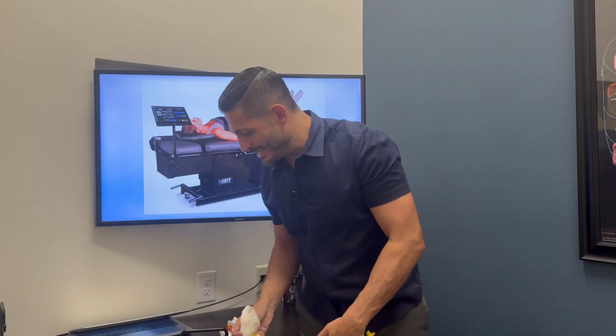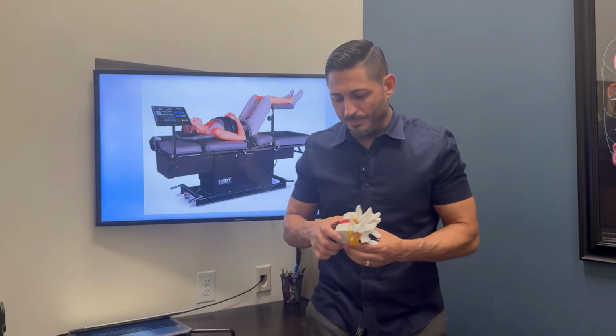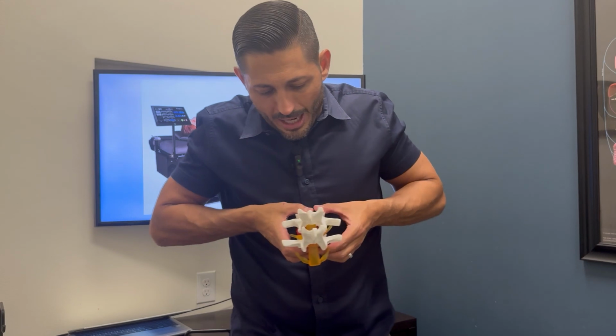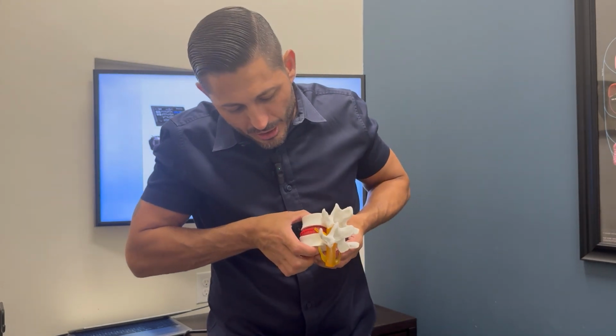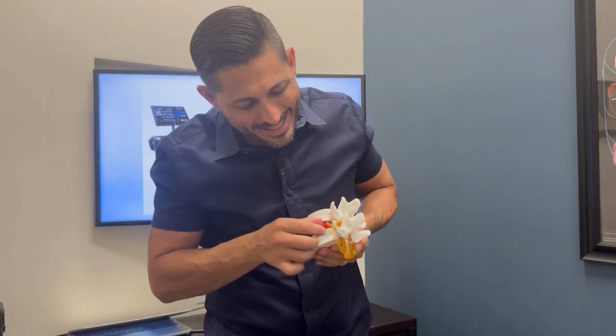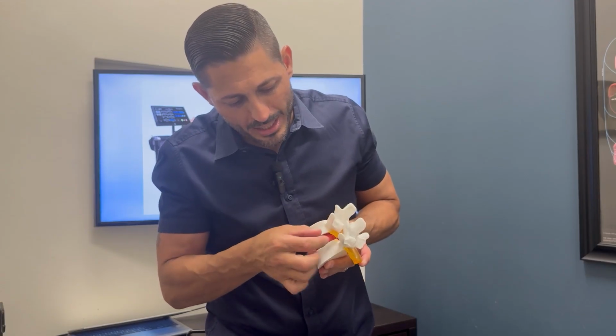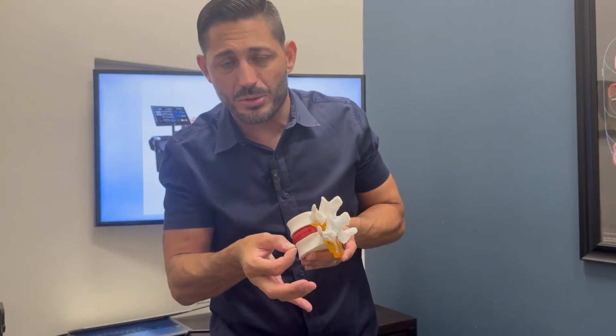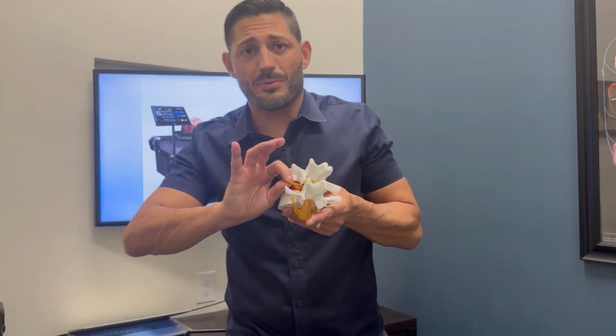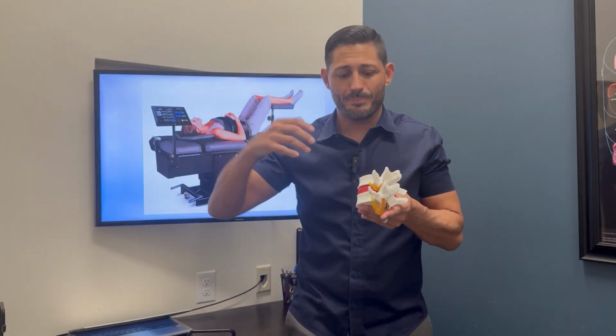So inside that disc, what it looks like blown up is when you have normal alignment and pressure on a disc, then you have good shock absorption and cushion. And the disc is really important because it's a spacer in between these two bones that makes a place for that nerve root to go to. And that's how that nerve root communicates with every single tissue of the body and controls your body.